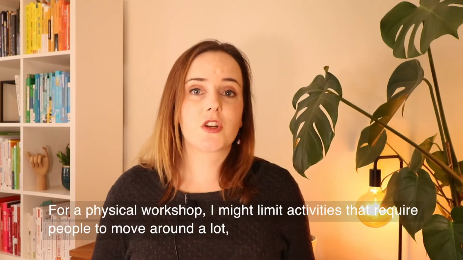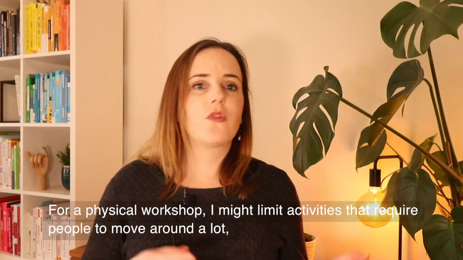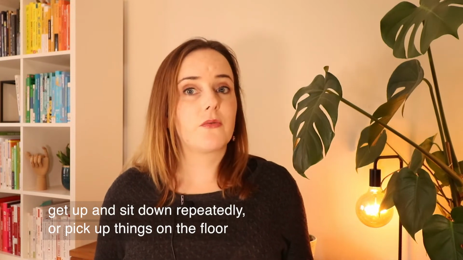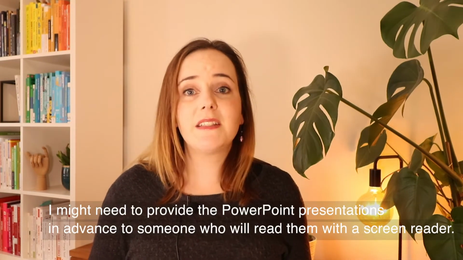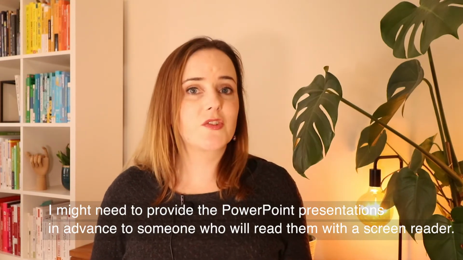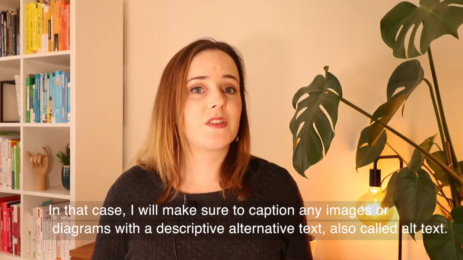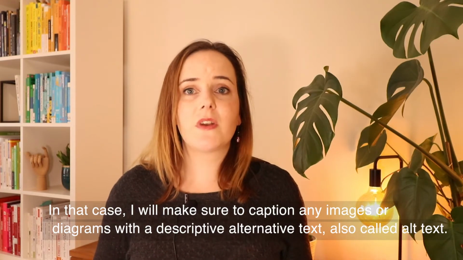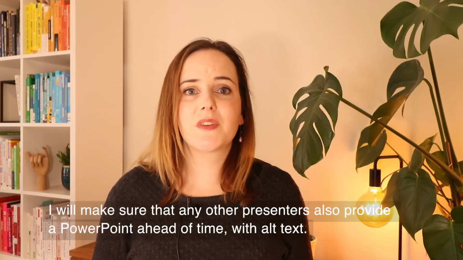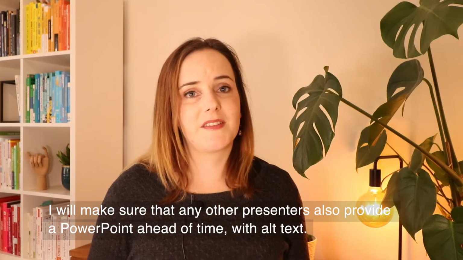For a physical workshop, I might limit activities that require people to move around a lot, get up, sit down repeatedly, or pick up things from the floor. I might need to provide the PowerPoint presentations in advance to someone who will read them with a screen reader. In that case, I will make sure to caption any images or diagrams with a descriptive alternative text, also called alt text. I will make sure that any other presenters also provide a PowerPoint ahead of time with alt text.